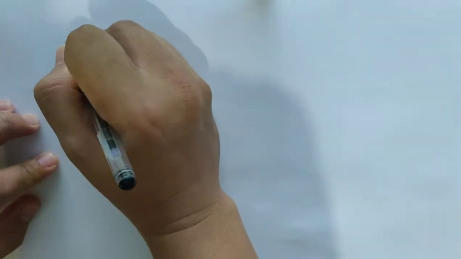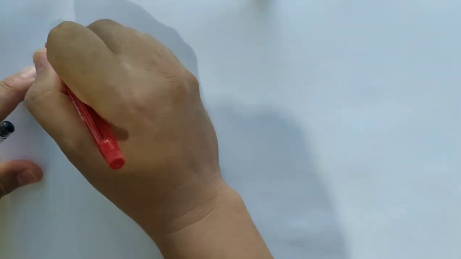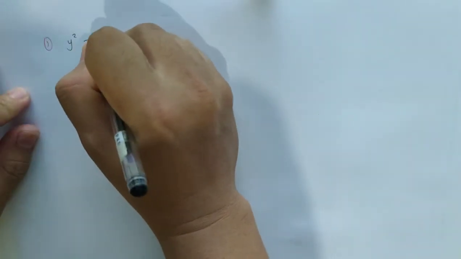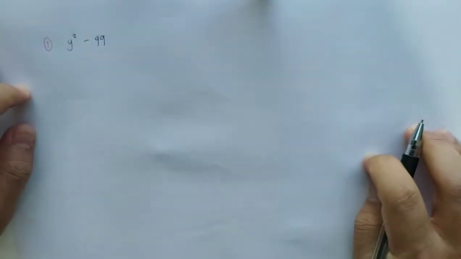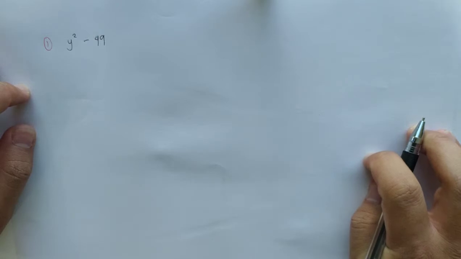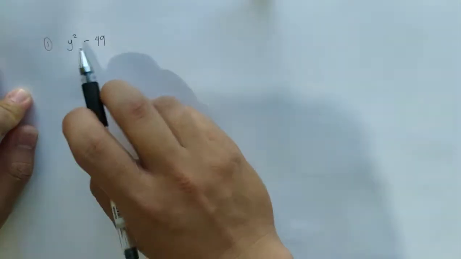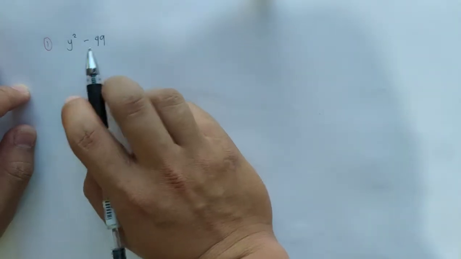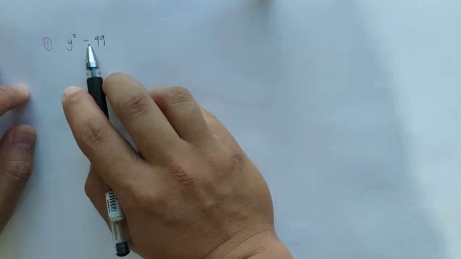Example number 1: y squared minus 49. So, check mo natin kung parehas ba silang perfect square. So, yung y squared, okay, perfect square siya. Yung 49, perfect square din. So, this is an example of difference of two squares.